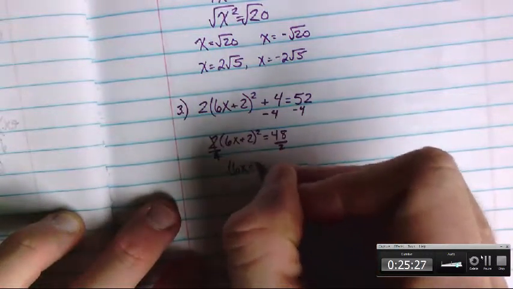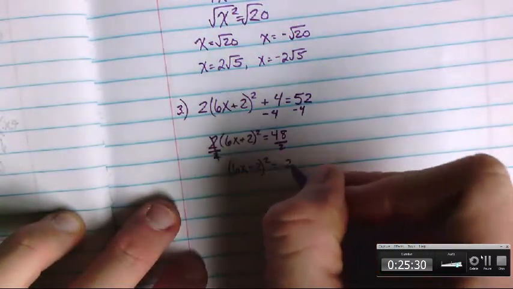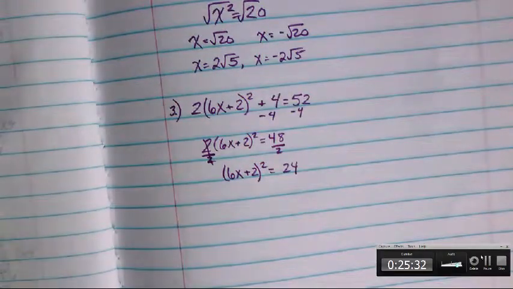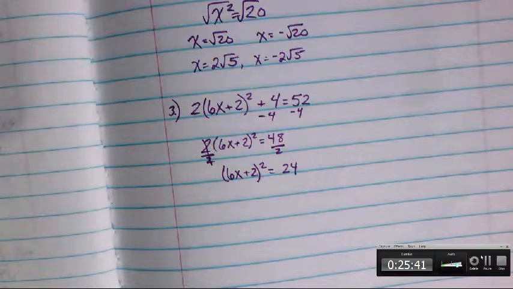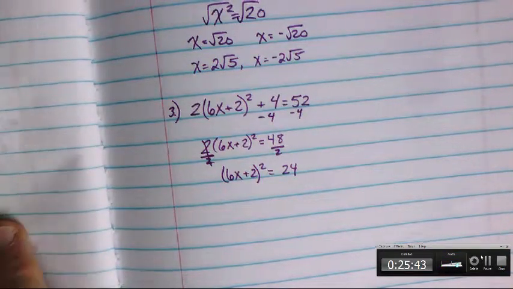You gotta do brackets. What's last? We take care of addition, subtraction first, then division, then exponents, then we do what's in the parentheses last. So to get rid of the square, we have to square root.